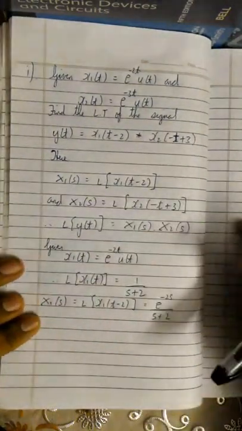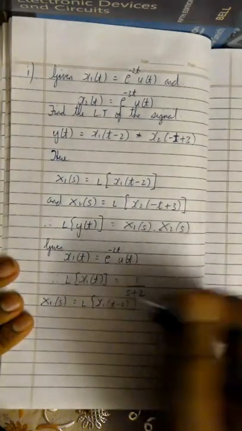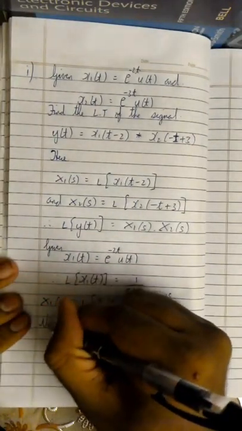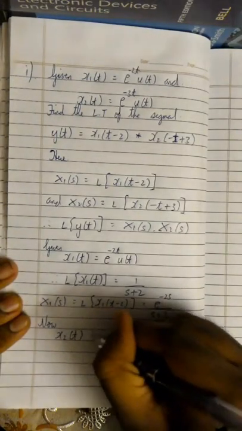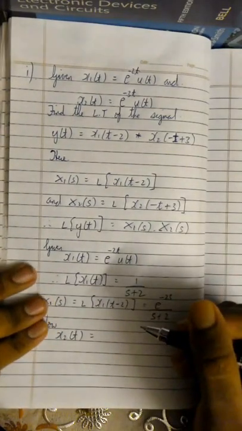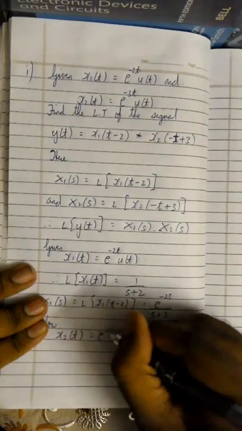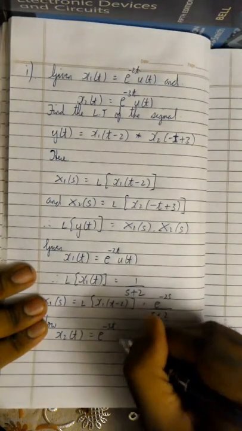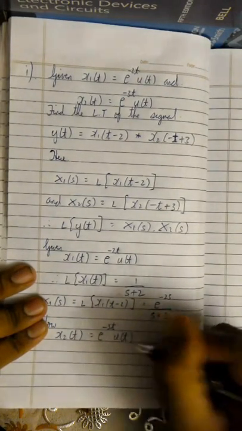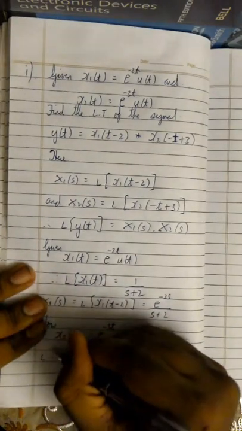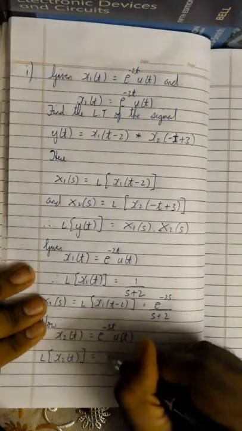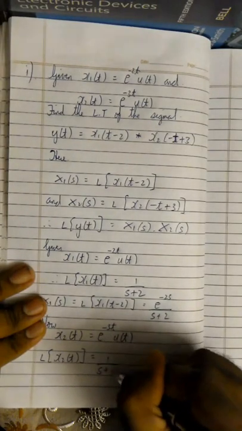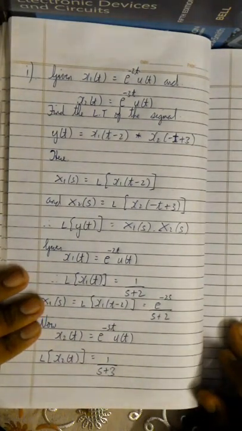Okay, so here now x2 of t is nothing but e raised to minus 3t u of t. Okay, so therefore the Laplace transform of x2 of t is nothing but 1 by s plus 3, right?